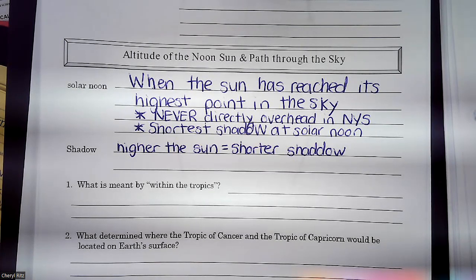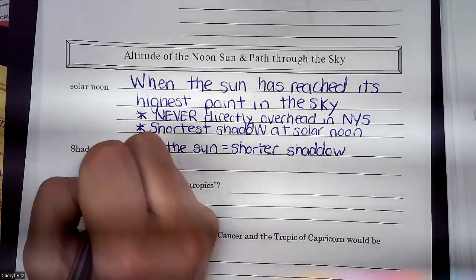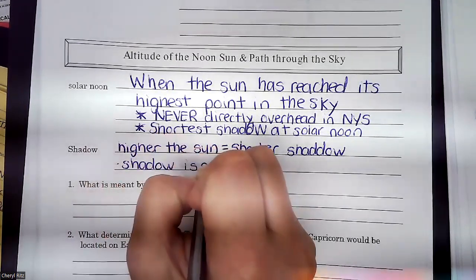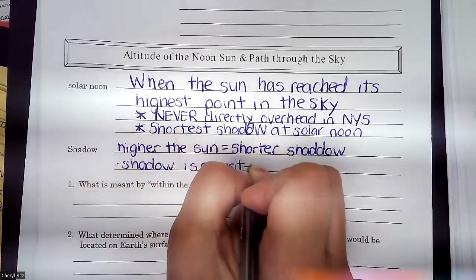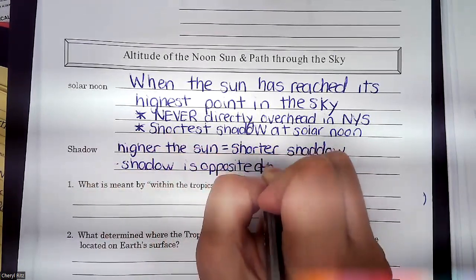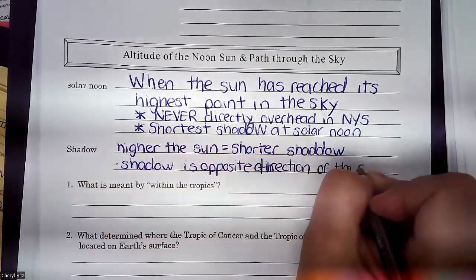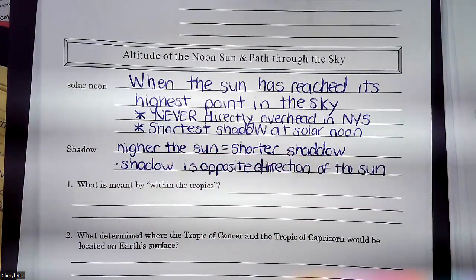One more thing about direction. Where is the shadow compared to the sun? Opposite. Okay, so a shadow is opposite direction of the sun. Wherever the sun is, your shadow will be opposite that. This says shadow is opposite direction of the sun.